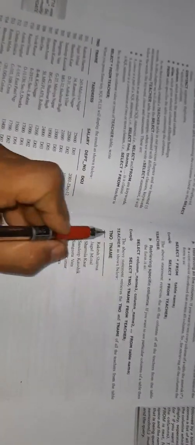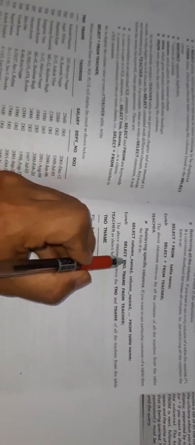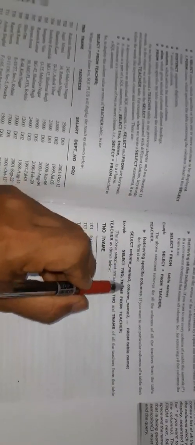Now one thing you have to understand is that the order of arrangement of the columns is irrelevant. That means column reordering. Since you have written select t number, t name, t number comes first and t name comes second. Now if you write select t name comma t number, the t name column will come first and t number second. But in the original table, t number is first and t name is second.